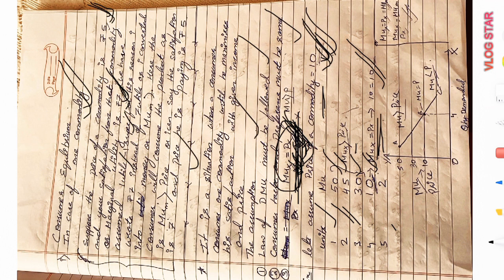So I've just stated it in the form of a graph over here. That is from A to B, MU is greater than price. At point B, MU is equal to price. This one, MUX is equal to price. And from B to C, the consumer won't be consuming that product. Why? Because the price is becoming greater than the satisfaction which you are receiving. So that thing you need to know.